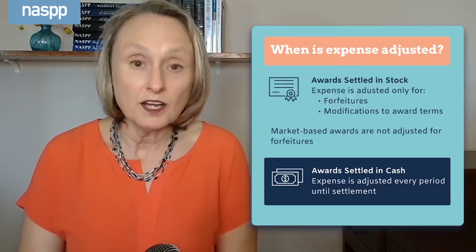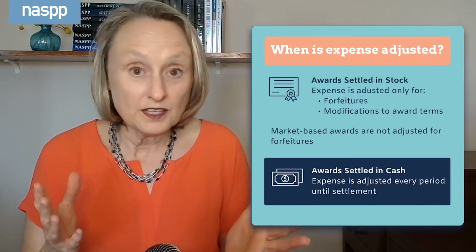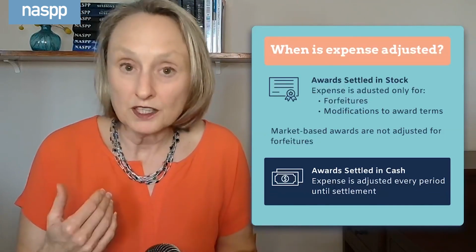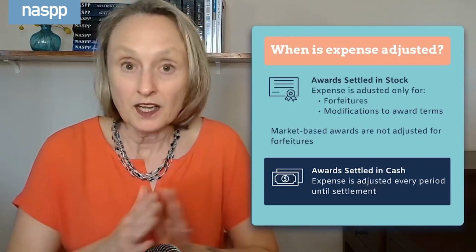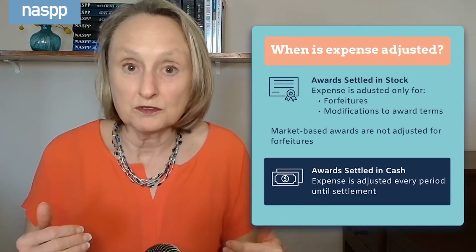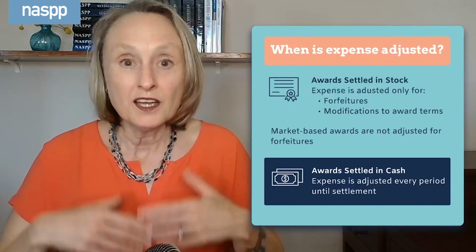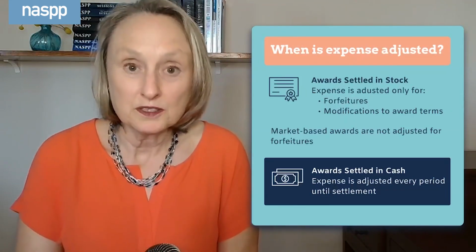We generally don't have to recognize expense for awards that are forfeited. Now, one exception to that would be awards that vest based on market conditions like stock price performance or total shareholder return. And for those types of awards, we recognize expense even when the award is forfeited. But for all other awards, anytime there's a forfeiture, we won't recognize expense for the award.